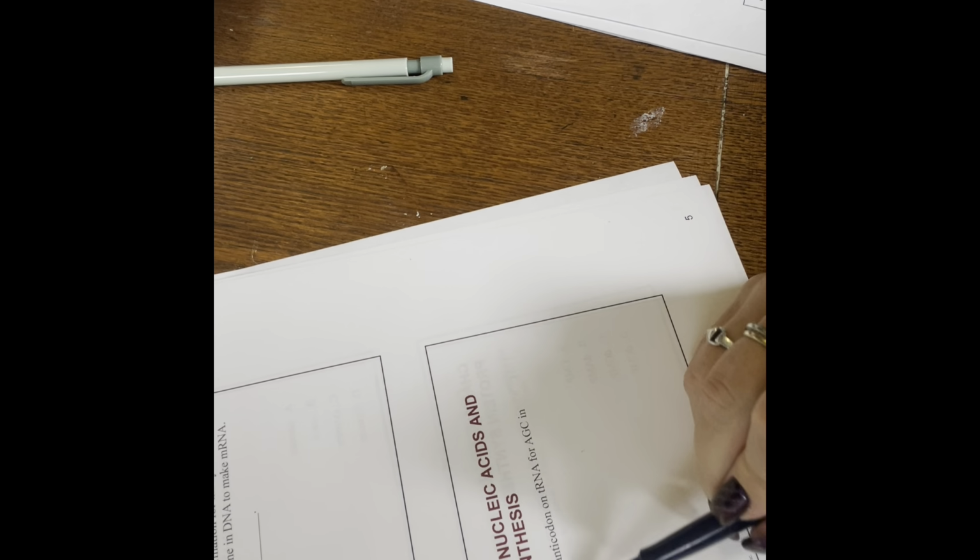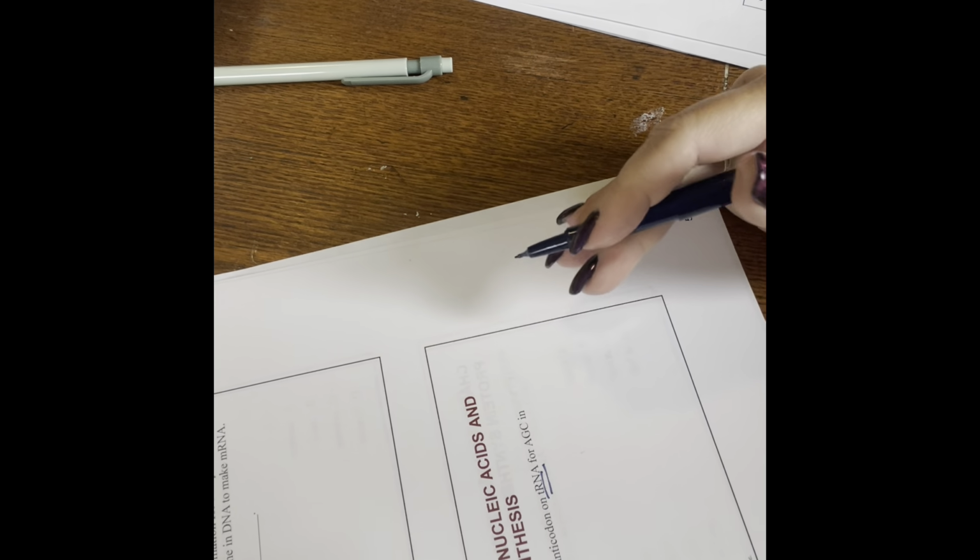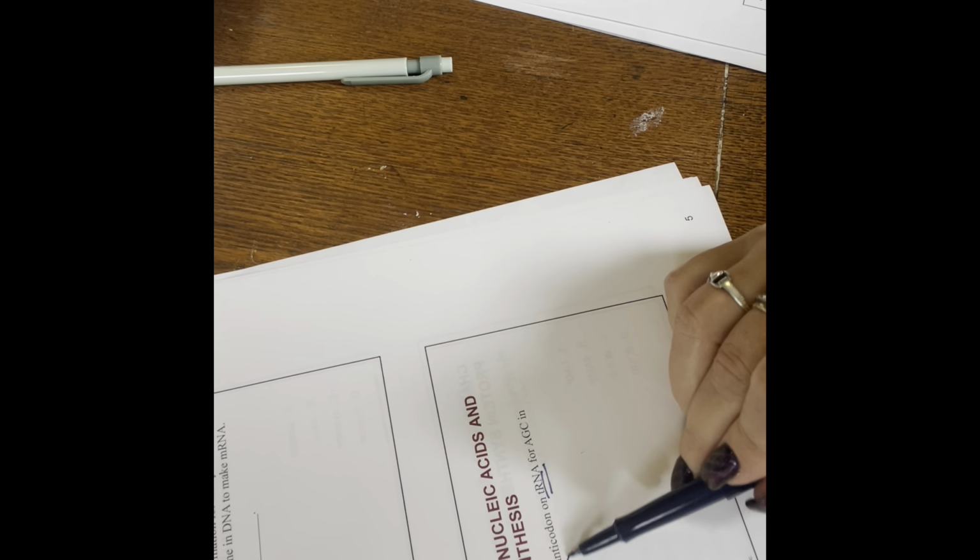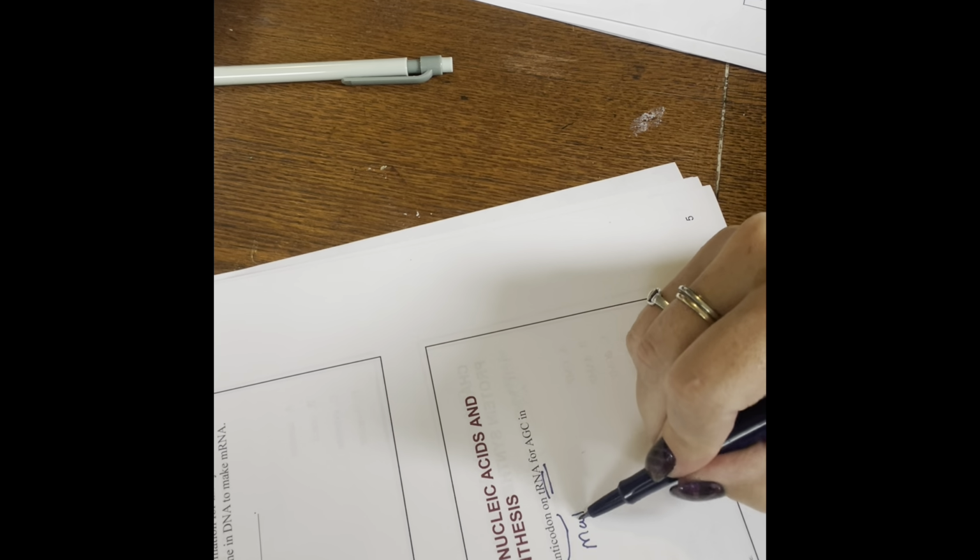All right, what is the anticodon of tRNA for AGC in mRNA? Okay, so this is just basically what matches with what. So you're going from RNA to RNA. So we just have to make sure that we stay in U's, no T's. And the anticodon just means what matches.